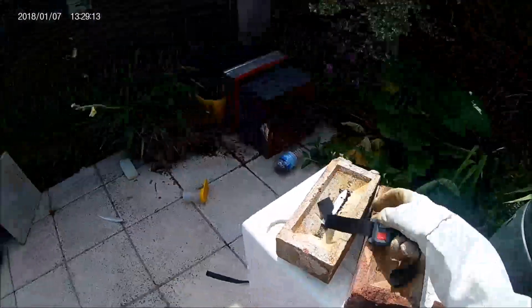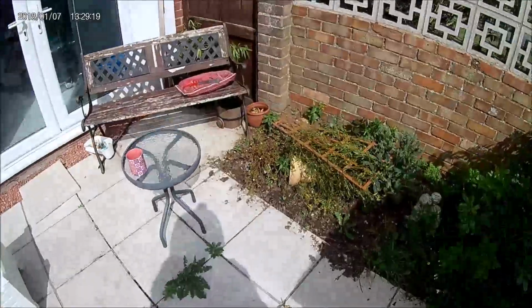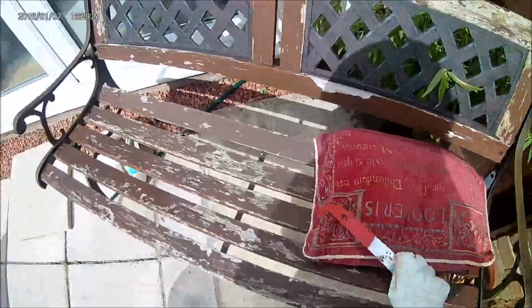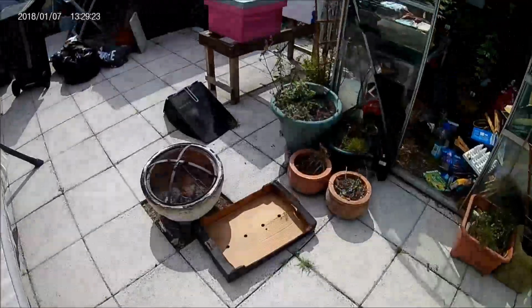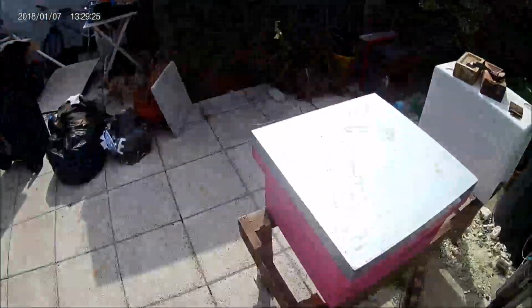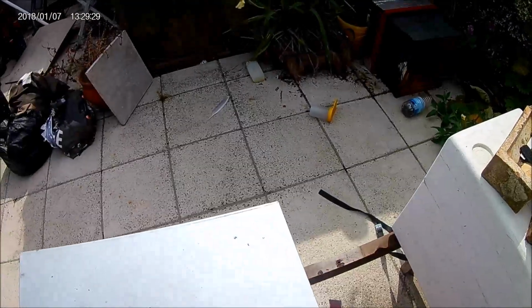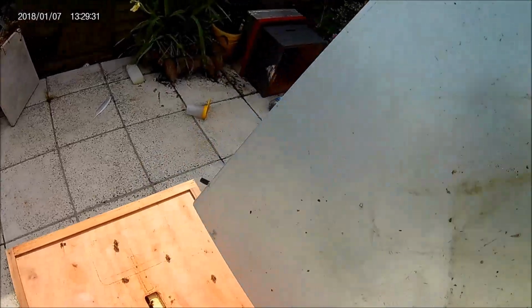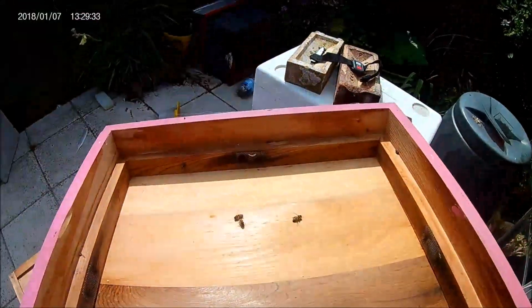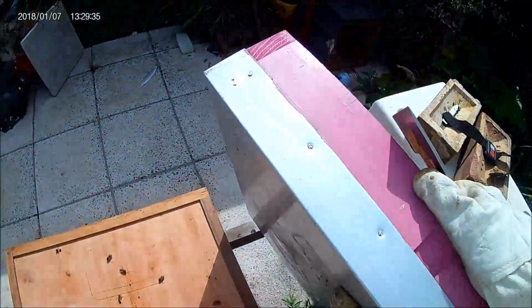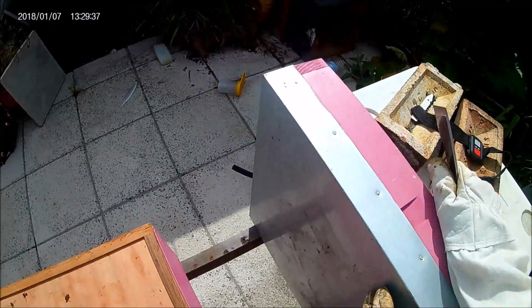Okay. So the first one, where's my hive tool gone? Be helpful. Garden's a mess. I haven't got my smoker lit. I'm hoping that they're going to be okay without it.